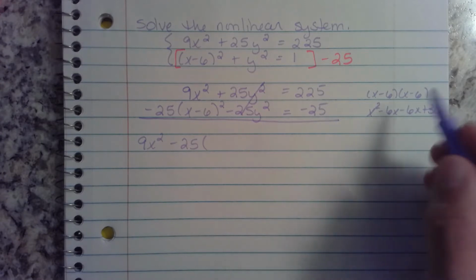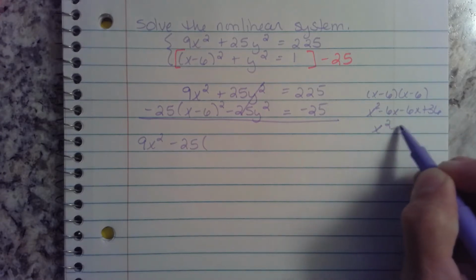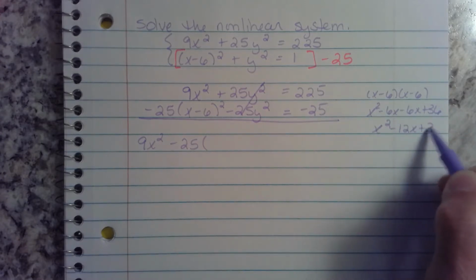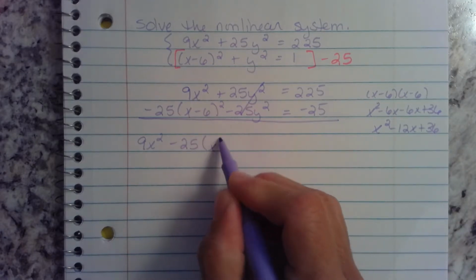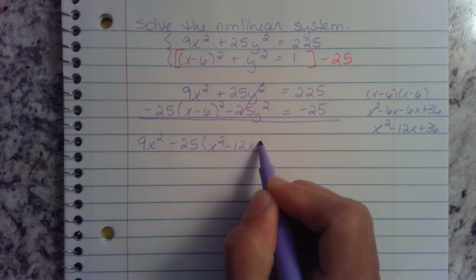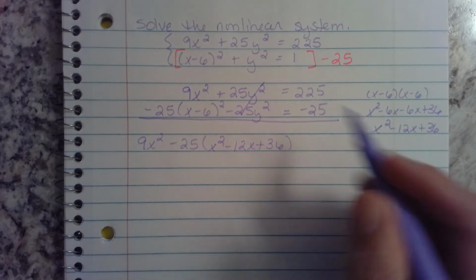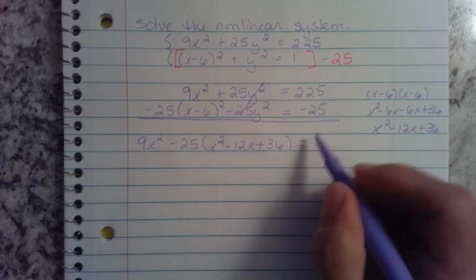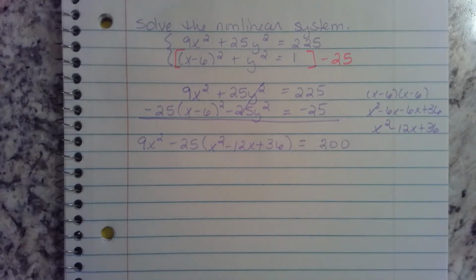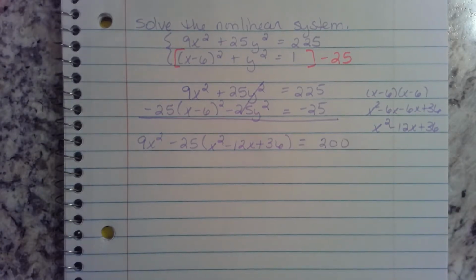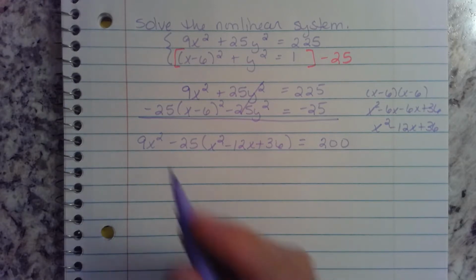So then, combining like terms, we have x squared minus 12x plus 36. So this part becomes that. Sorry about my dog. This is 0, so then we have equals 225 minus 25, which will be 200. So now we need to distribute the negative 25.